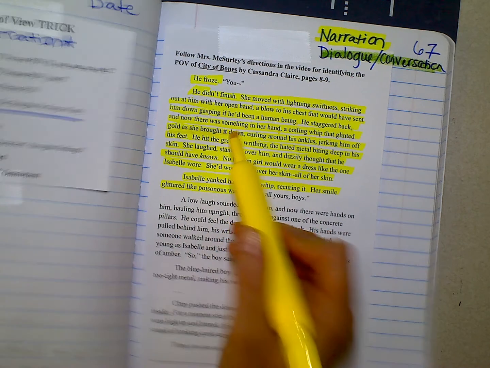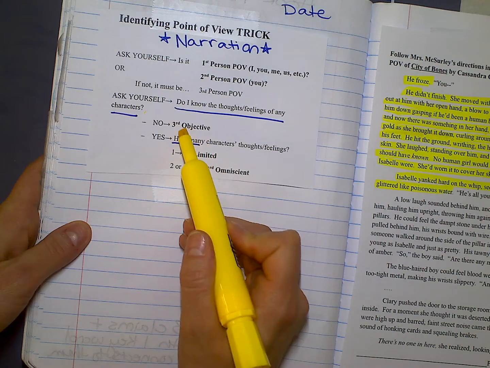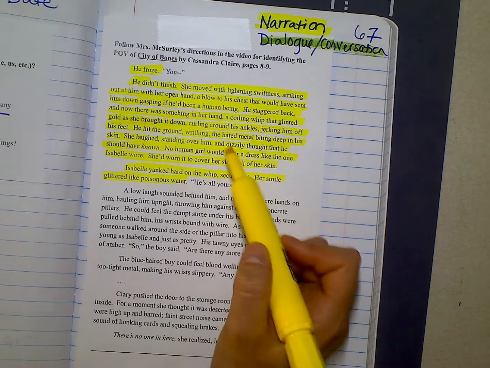So still we have description and action, no thoughts or feelings. And I'm wondering, is this objective? Do we not know any character's thoughts or feelings? So we have to keep reading.